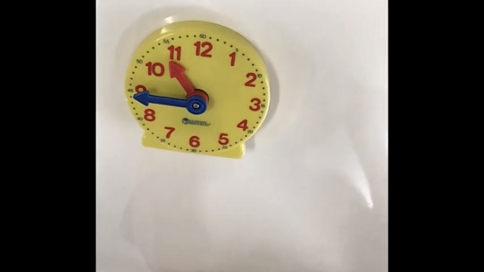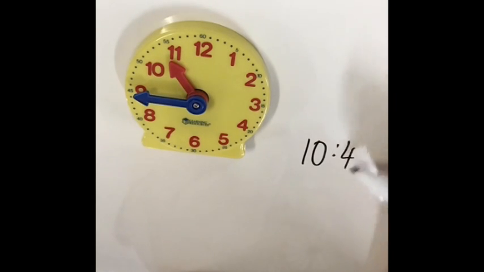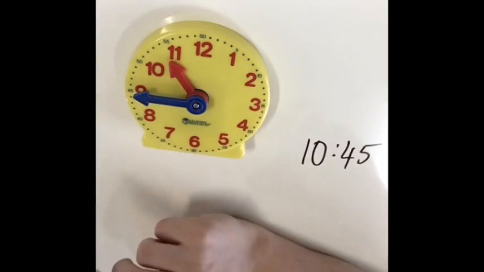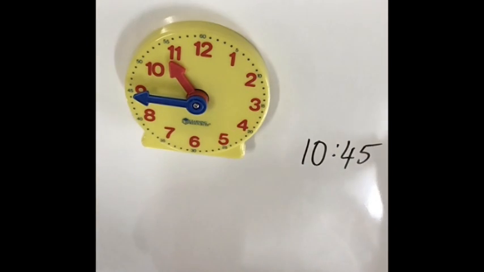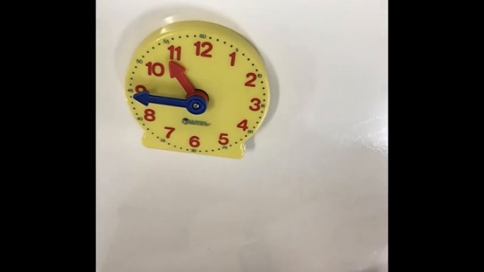If you wrote 10:45, you are correct, because remember we are not quite at the 11 yet, so it's still the hour of 10 o'clock. There is 15 minutes till we get to 11, so there you go. So it's either called 10:45 or quarter to 11. Okay, can you now please make me the time of 9:15? 9:15 is what I'm looking for.